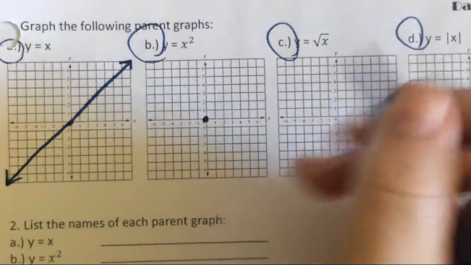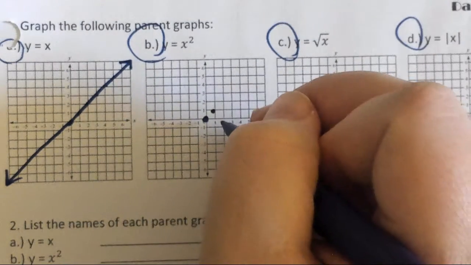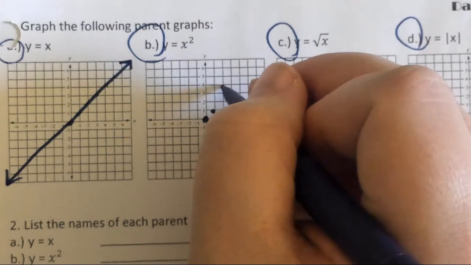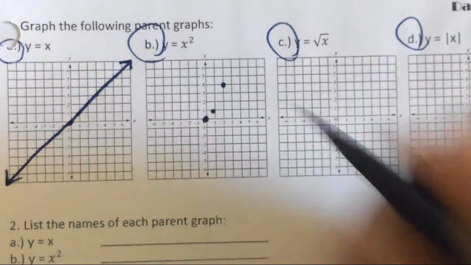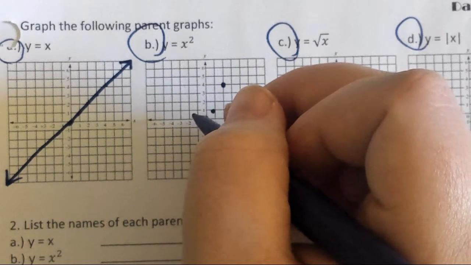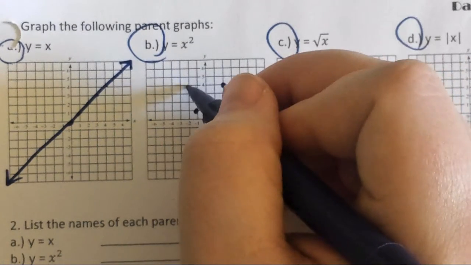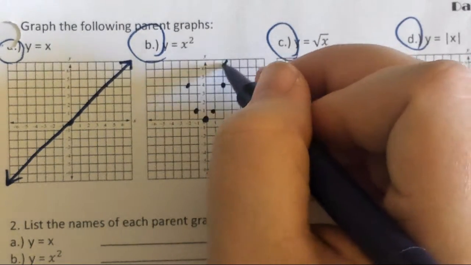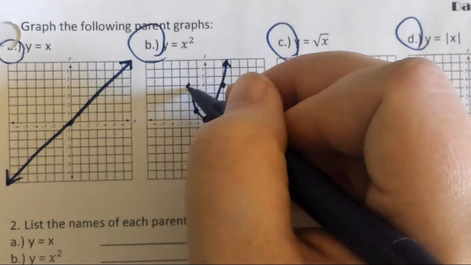It goes through 0,0. It goes through, well, 1 squared is 1. What's 2 squared? 4. What's 3 squared? 9, but that's off my grid, so I can't do that one. Negative 1 squared? Positive 1. And negative 2 squared? Positive 4. So it's making the same shape on each side. It's symmetric. It's supposed to make a U like Lauren said.